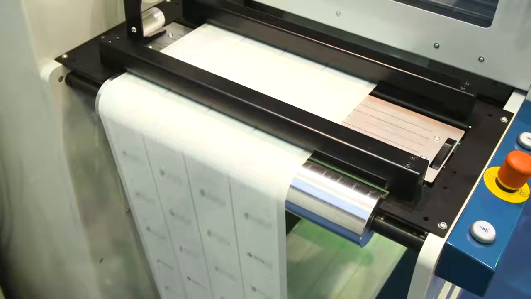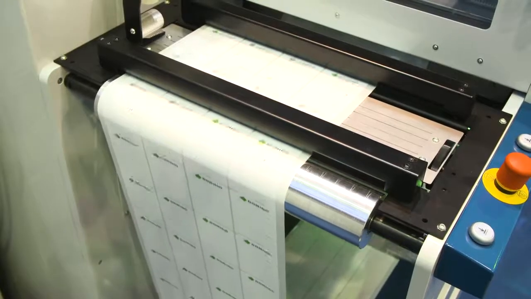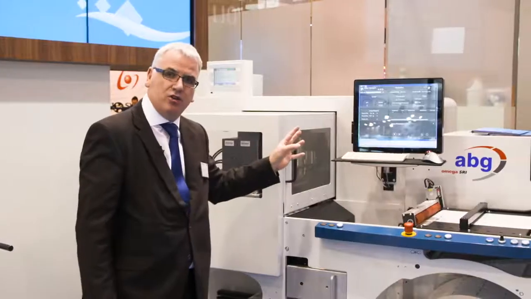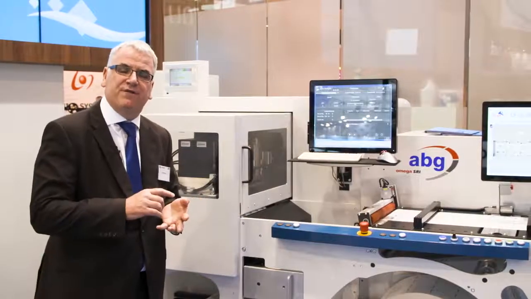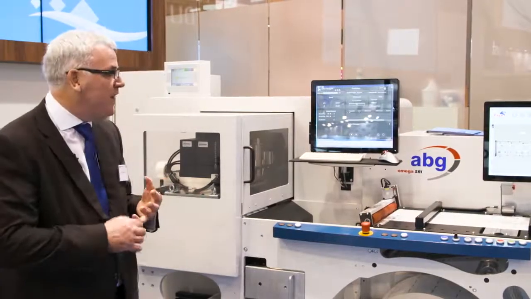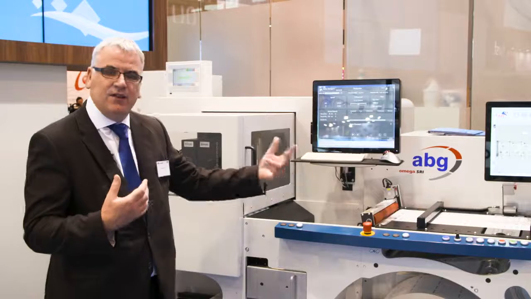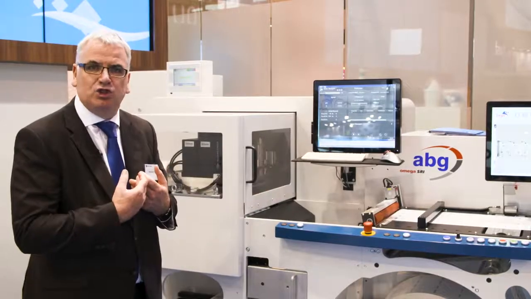Besides the printer, we have 2 different data controller options. This is the Editor Starlight controller. It's a universal controller. It's very good for handling multiple different database files that then get formatted for printing production jobs.